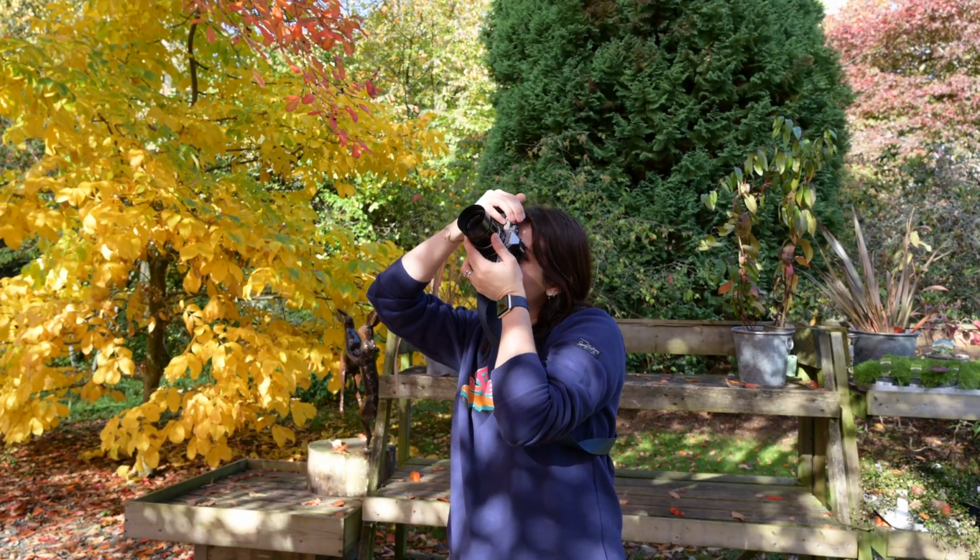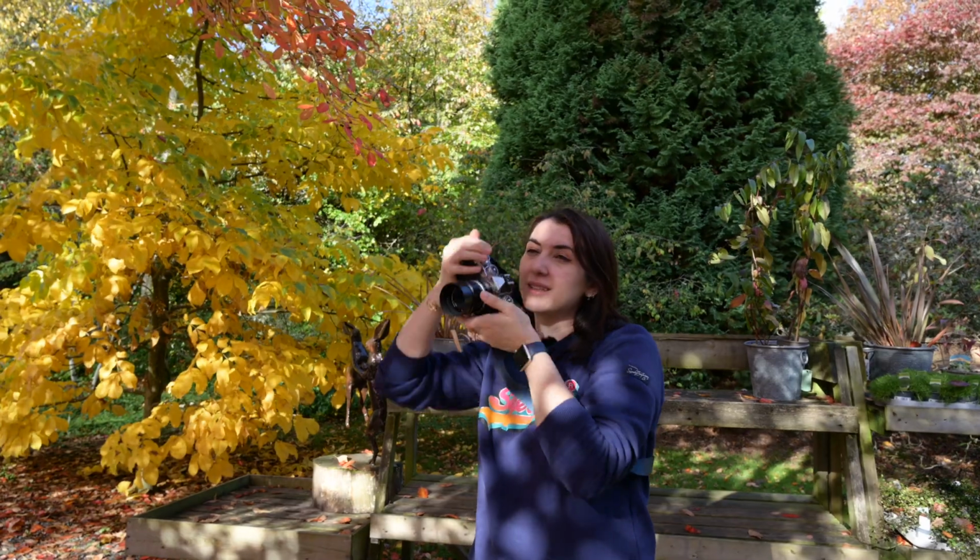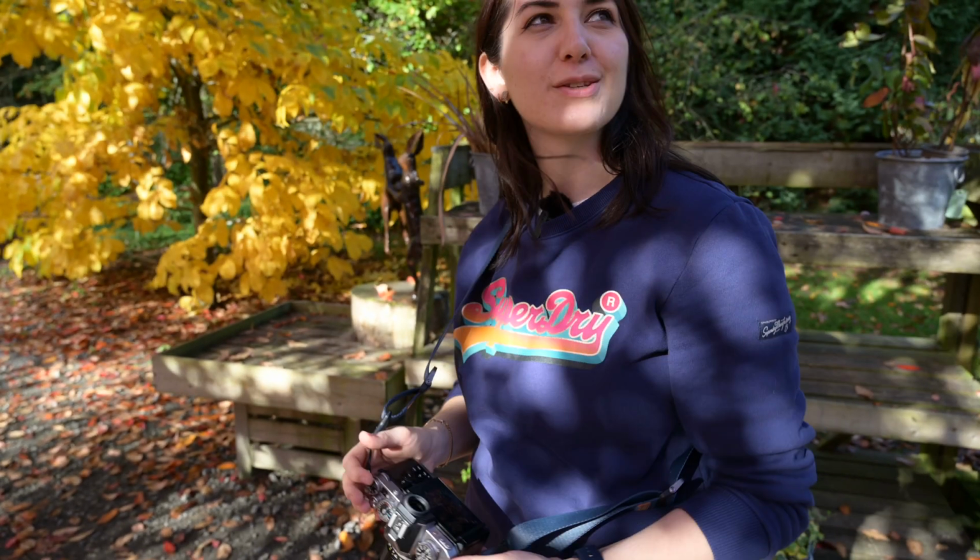It's quite good to get the starburst with this one, because you see how sort of starbursty the Voigtlander lenses are, but they're nice. Quite pleasing if you like that sort of thing.